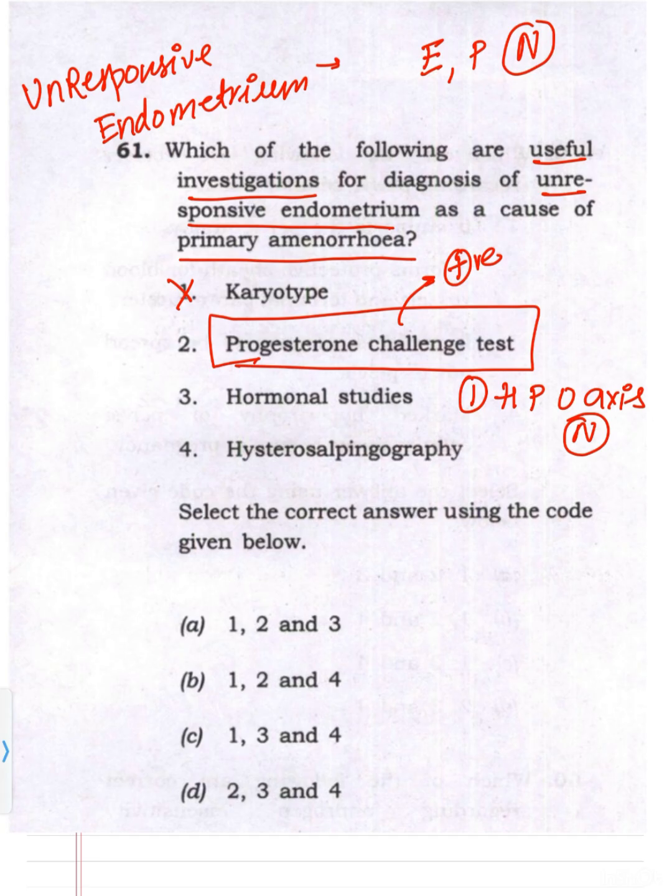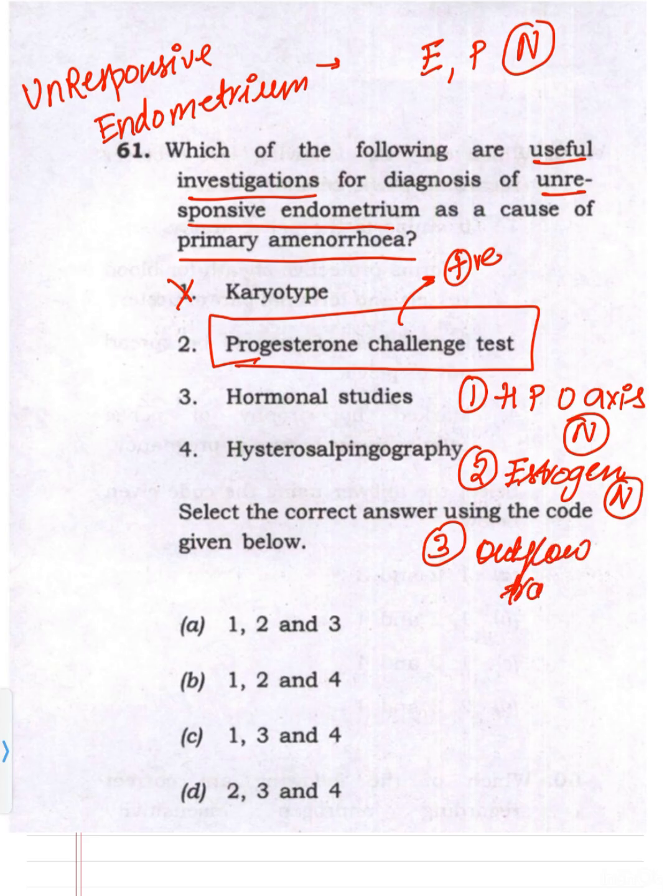So the hypothalamus is normal, the pituitary is normal, and the ovary is acting normally. Second, estrogen is adequate enough to promote the growth of the endometrium. Third, the outflow tract anatomy is intact. Your cervix is intact, your vagina is intact. That's why bleeding took place.